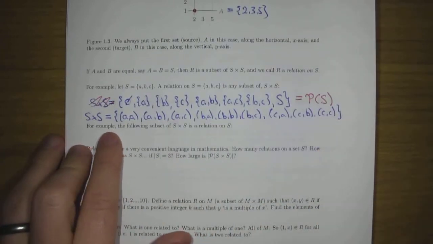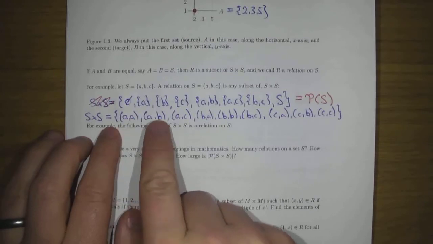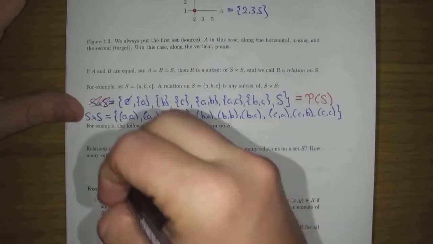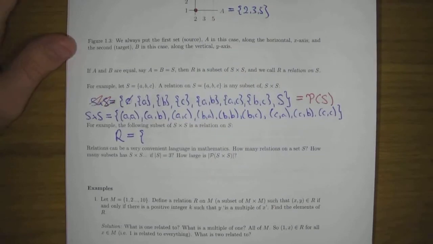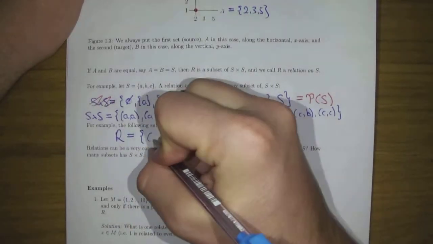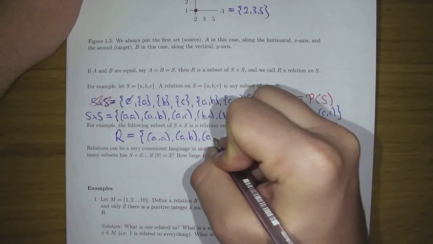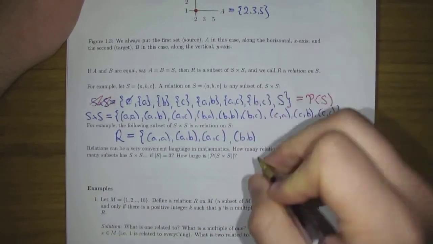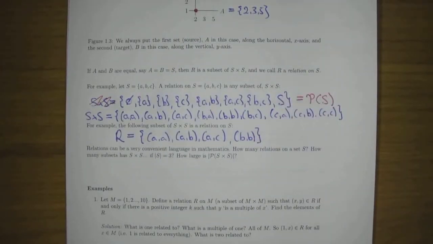So it's like, is this in your relation? Yes or no? Yes or no? Yes or no? So for example, suppose we answer 3 yeses, a no, a yes, and let's say the rest of them are no's. So that would be an example of a relation on S.